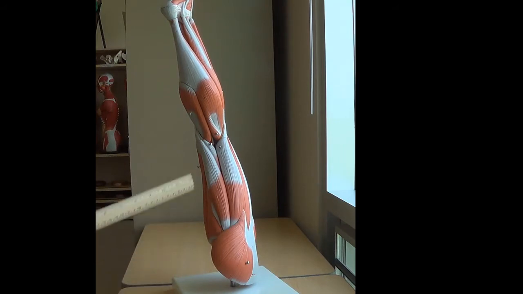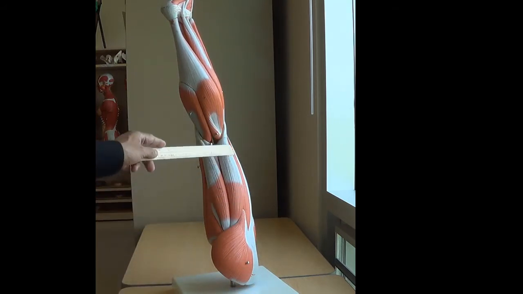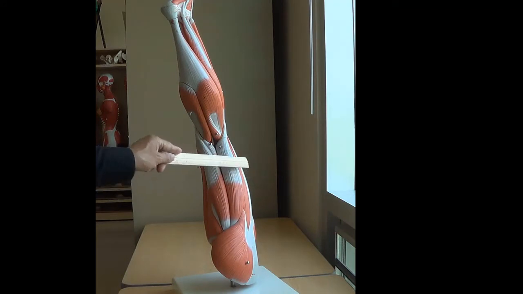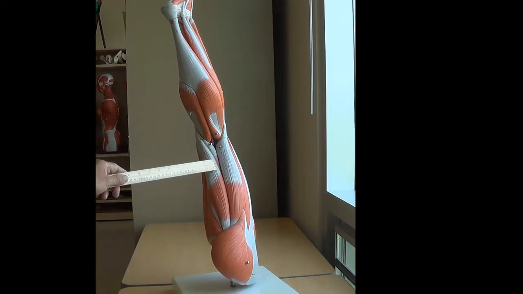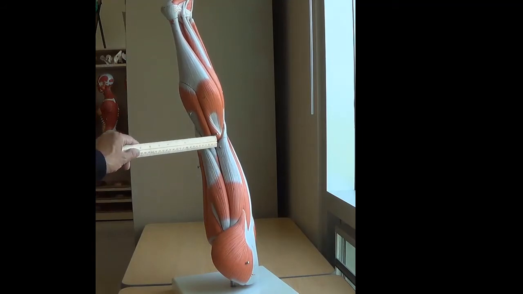So these three muscles, biceps femoris, which is the lateral, semitendinosus, medial, and under semitendinosus, semimembranosus, these three muscles together are called the hamstring muscles, or hamstring group of muscles.